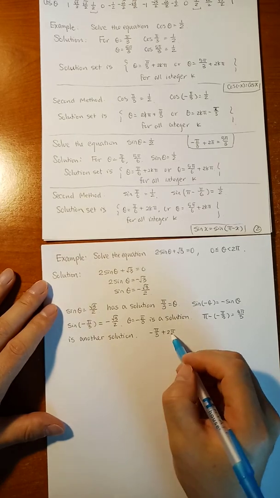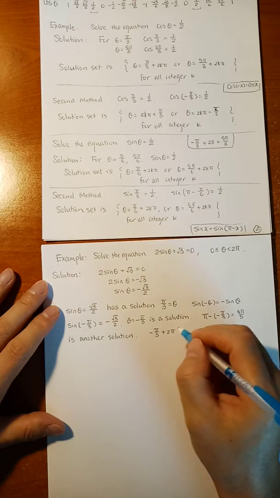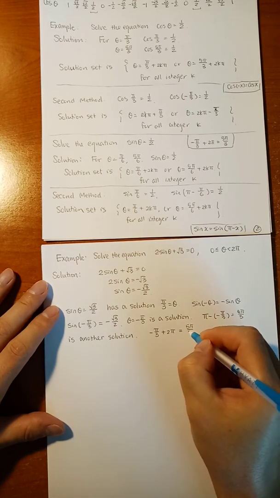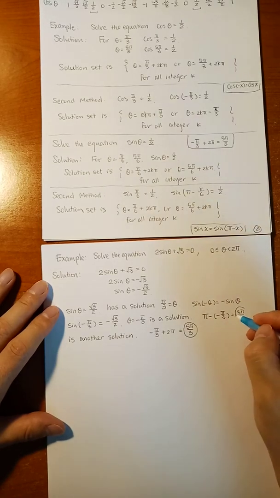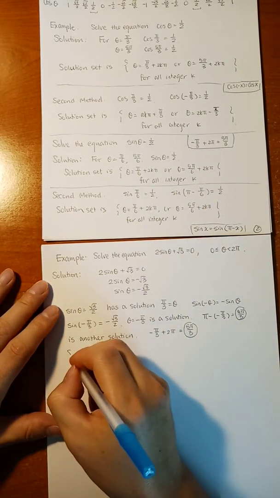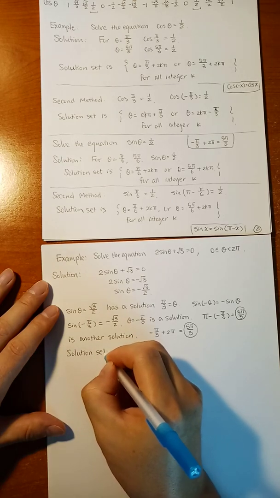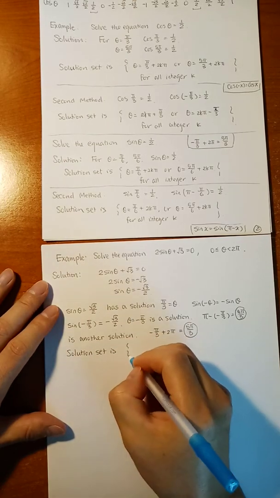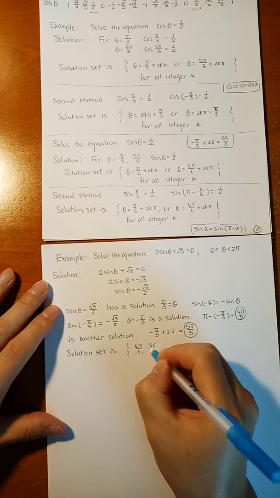So here, if we add 2 pi to negative pi over 3, we get 5 pi over 3. Okay, so this is between 0 and 2 pi. So the solution set is 4 pi over 3, 5 pi over 3.